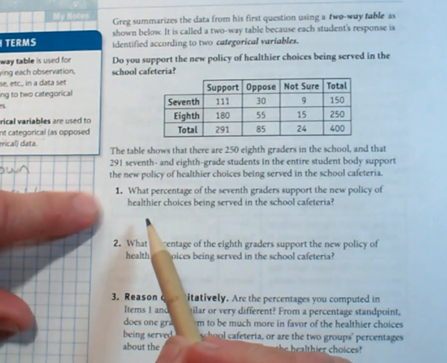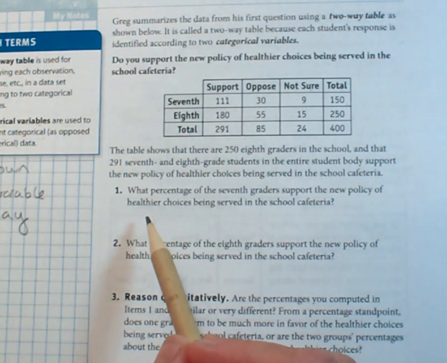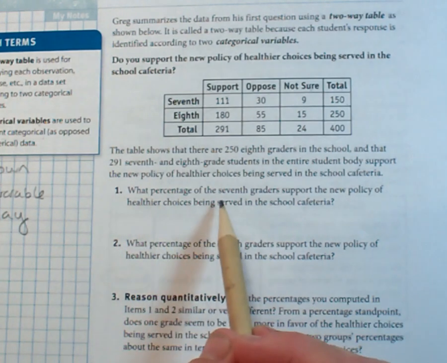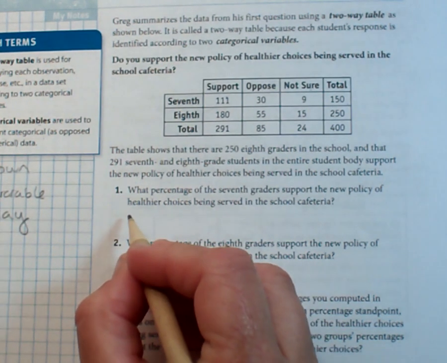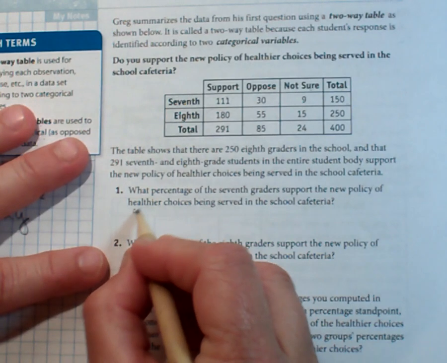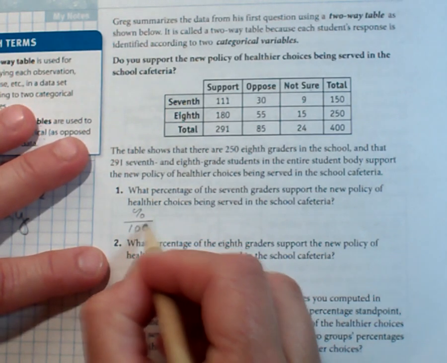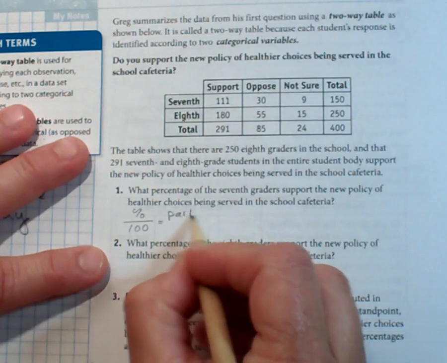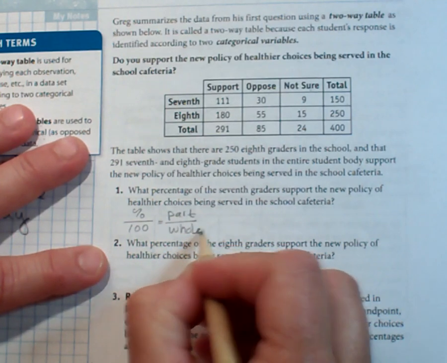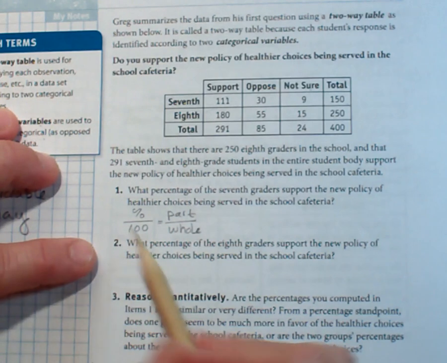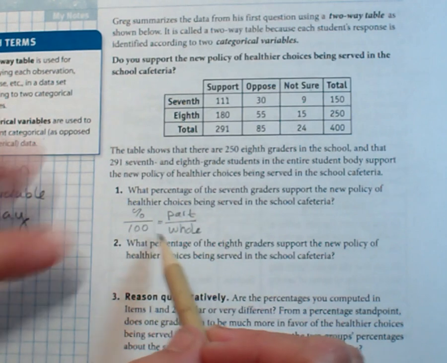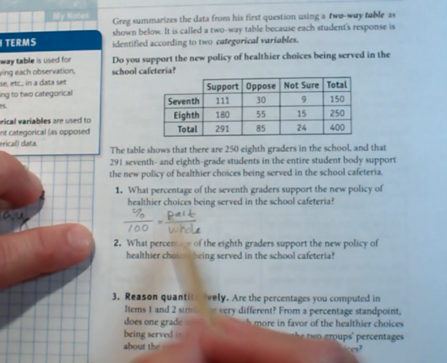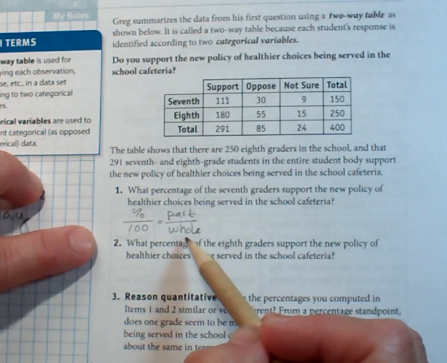Okay, so let's look at this first question. What percentage of 7th graders support the new policy for healthier choices being served in the school cafeteria? Okay, so I'm pretty sure that last year you used the formula the percent over 100 is equal to the part divided by the whole. Remember that? I think you did that last year. Different teachers teach it different ways, but I like this way because it always works. This isn't necessarily the fastest way when you're trying to find the part, but it's great if you're trying to find the whole or the percent.